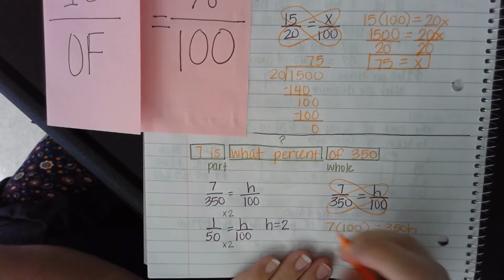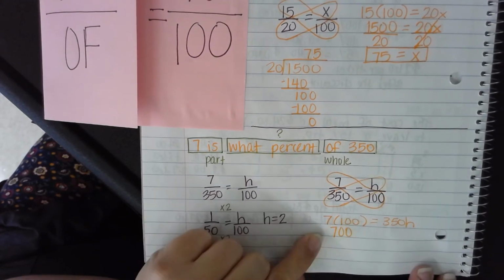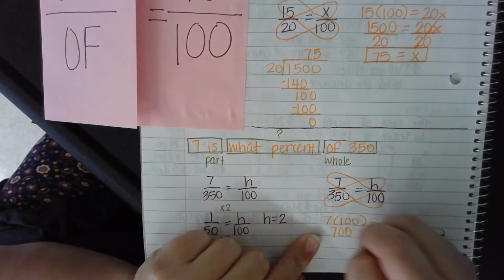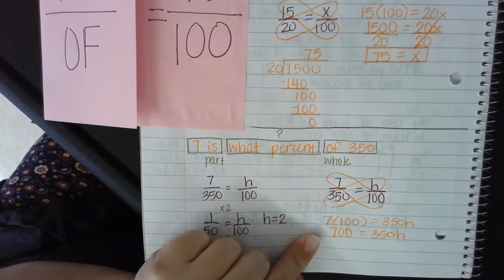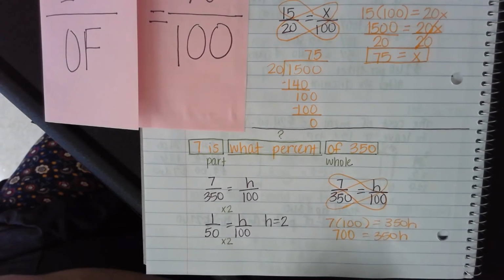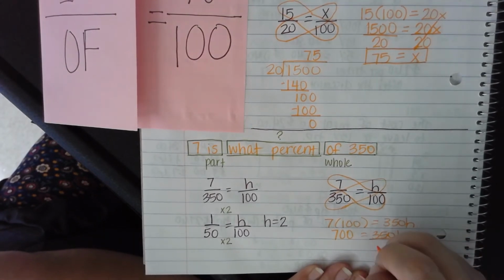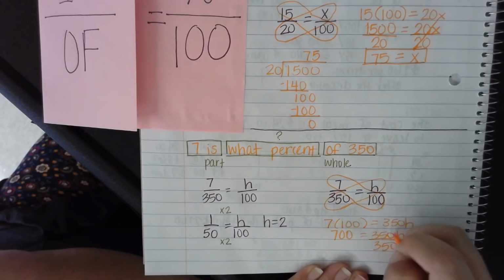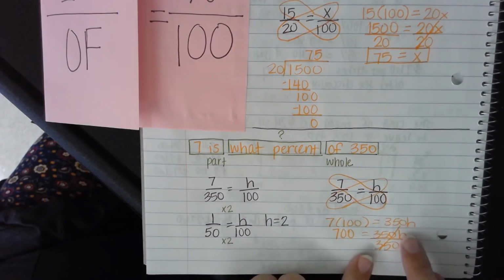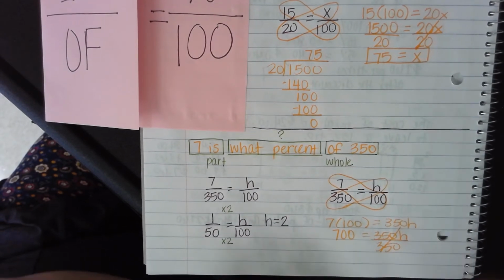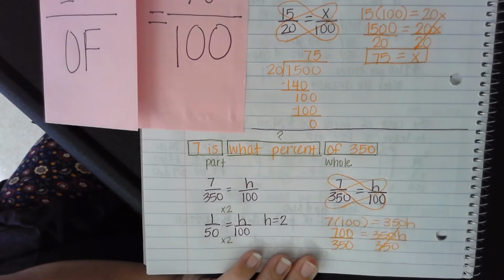So I'm going to start simplifying, which means cleaning up the problem. 7 times 100 is 700. 350H, bring it down. I have to get H by itself. Right now it's being multiplied by 350, so I want to use the inverse operation. I want to divide by 350, and it cancels out, but I don't want H to go flying off of the seesaw, so I need to also divide by 350 over here.